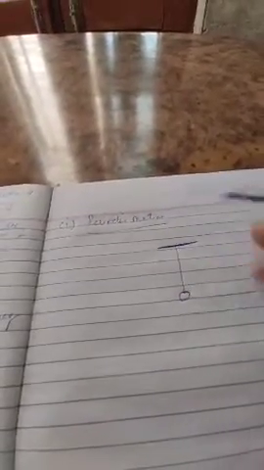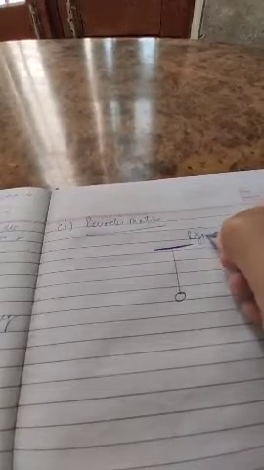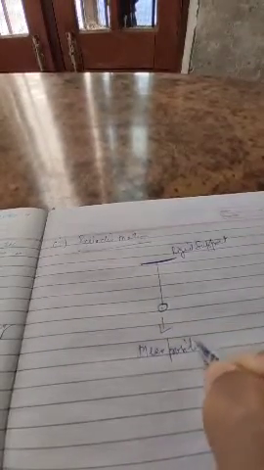This is the metallic bob and this is the thread. This position of the bob is known as the mean position.